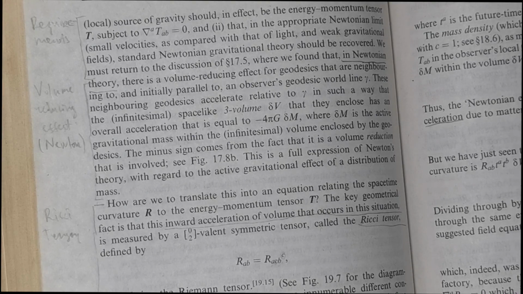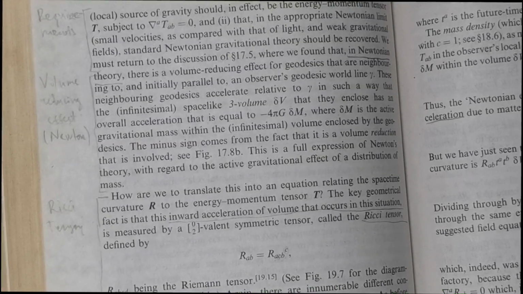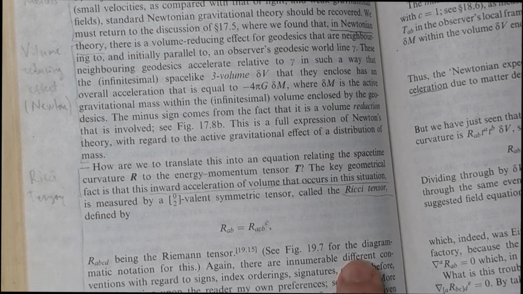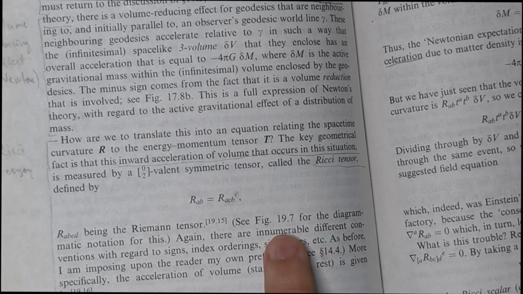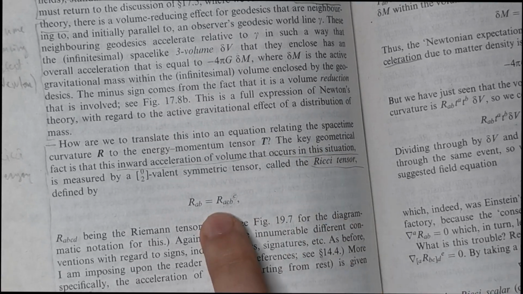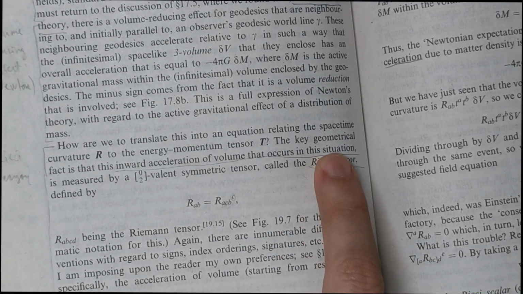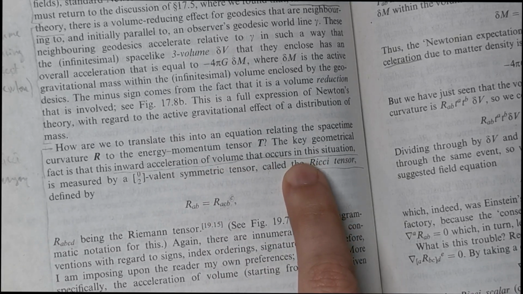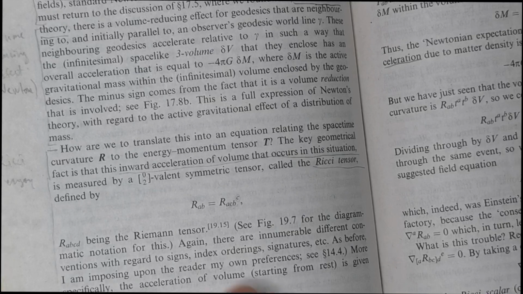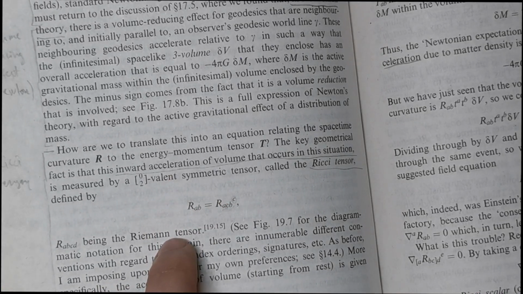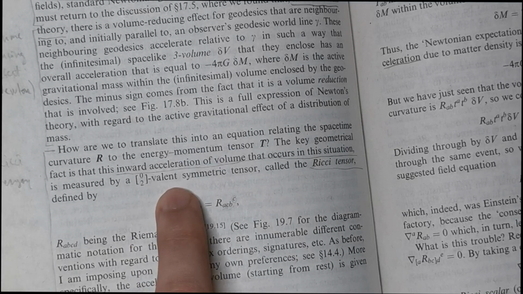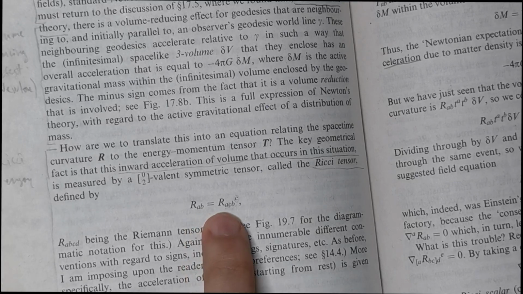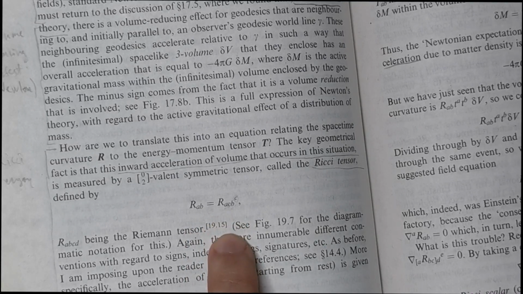Yeah, and now we need to use the curvature somehow here. To use it, Penrose converts it to the Ricci tensor, and he says the key geometrical fact is that this inward acceleration of volume that occurs in this situation is measured by the 0-2 valent, basically two-form tensor called the Ricci tensor, which is defined as the contraction of the original Riemann tensor.